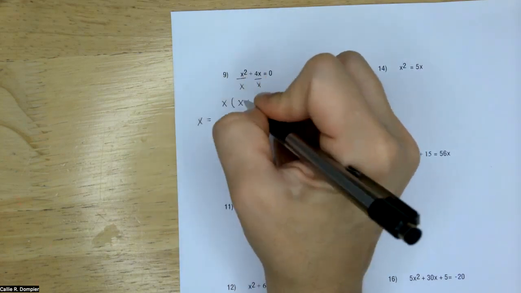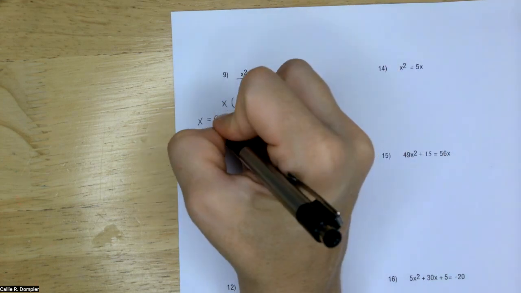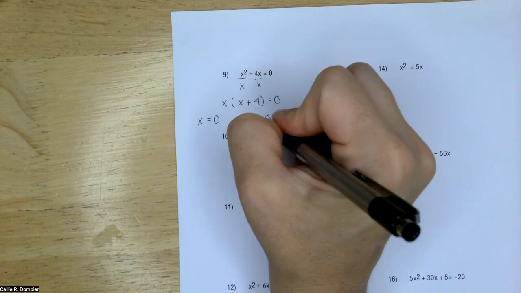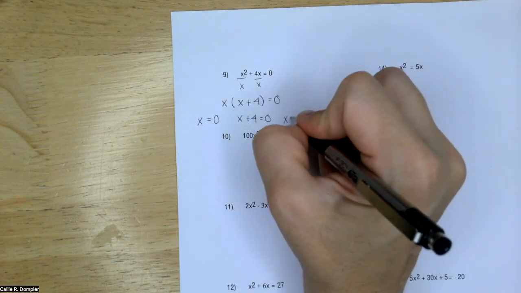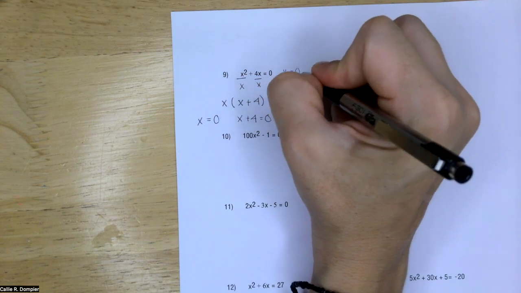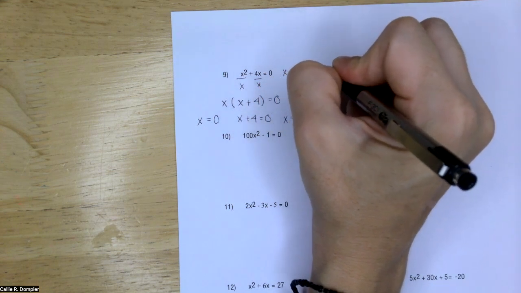Take each factor and set it equal to 0. X equals 0. X plus 4 equals 0. When we solve x plus 4 equals 0, we get x is negative 4. So my two answers are x is 0, x is negative 4.